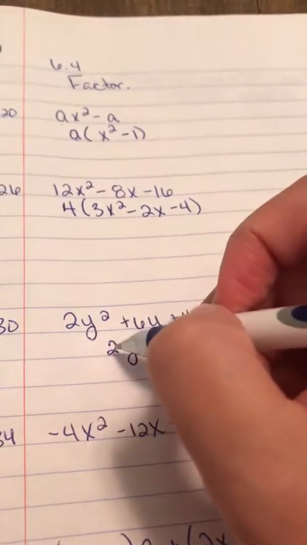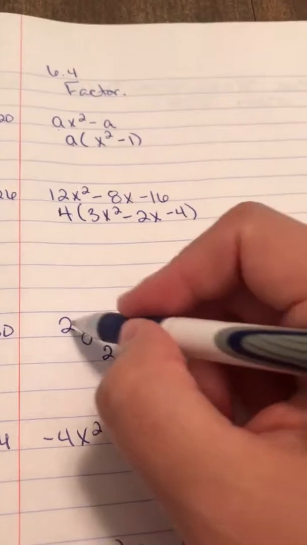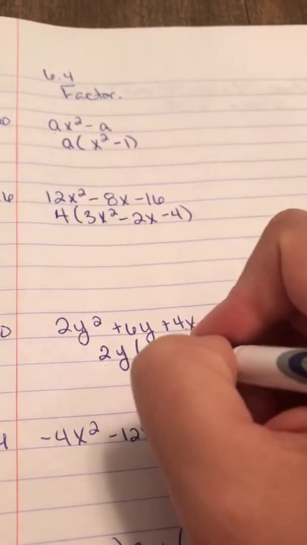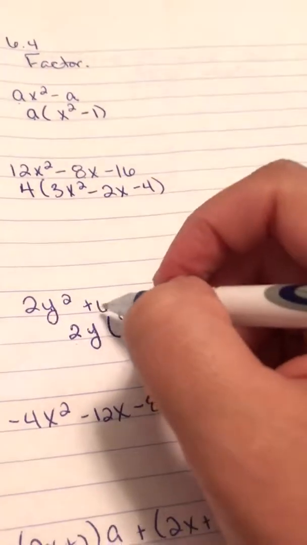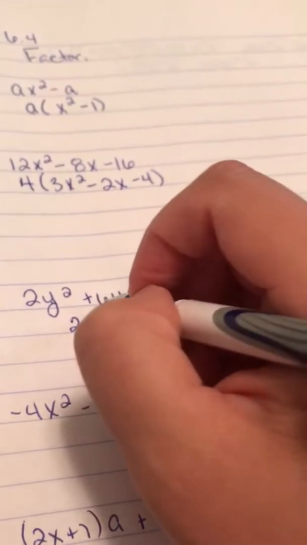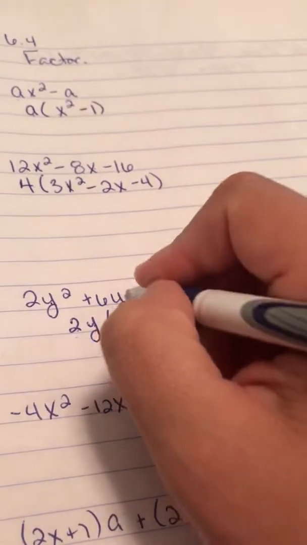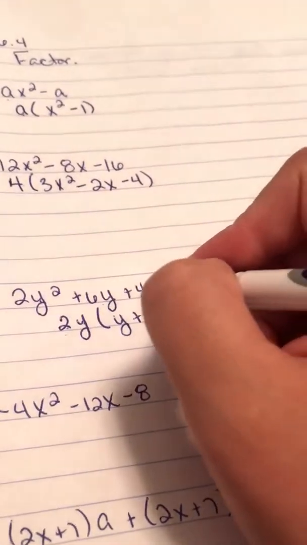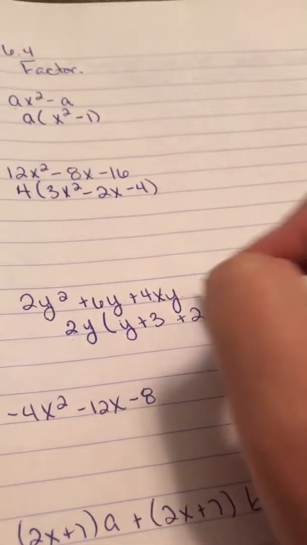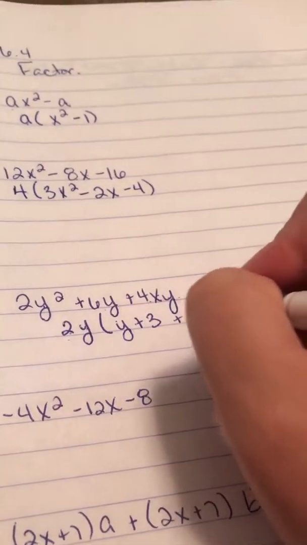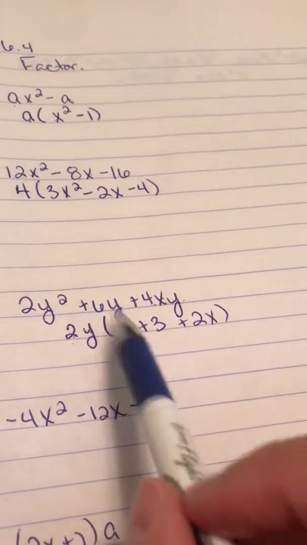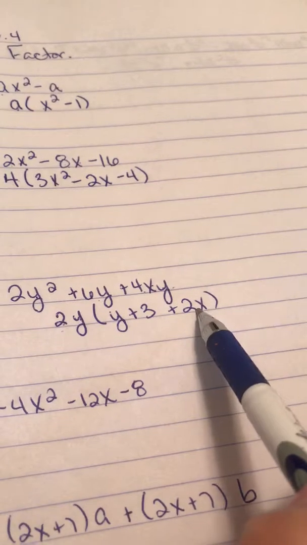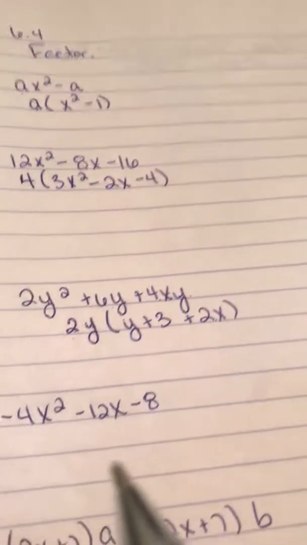So if you do 2y squared, take out 2y, so divide. 2 divided by 2 goes away. Y squared divided by y, you're left with 1y. 6y, if you take out 2y, 6 divided by 2 is 3, and the y's would cancel each other out. You've already got it out here, so just 3. And then 4 divided by 2 is 2, and the y's cancel and the x tags along. And again, you can check it. You would have 2y squared plus 6y plus 4xy if you multiply it back out.